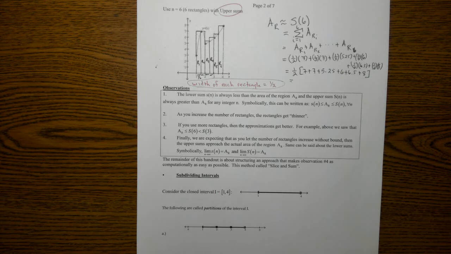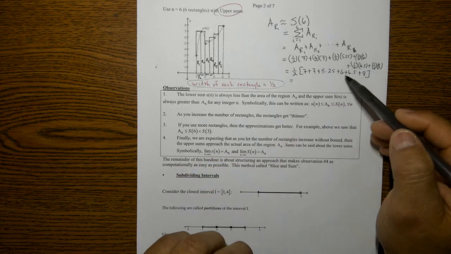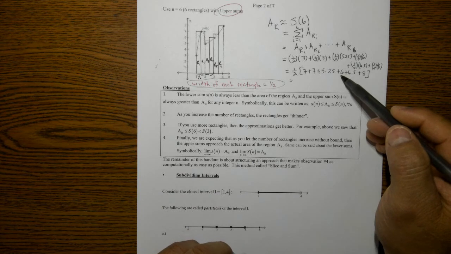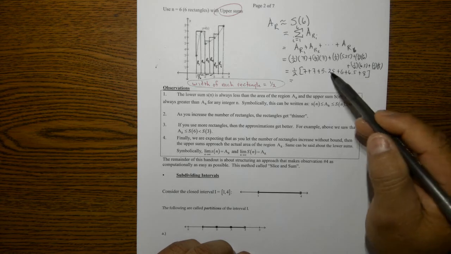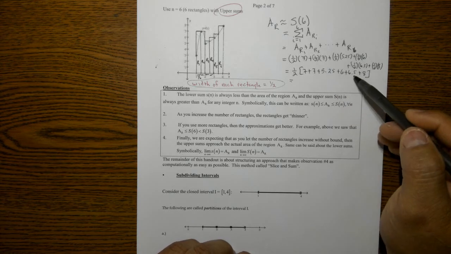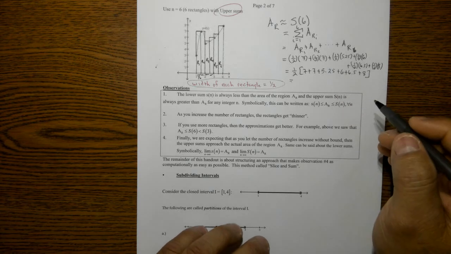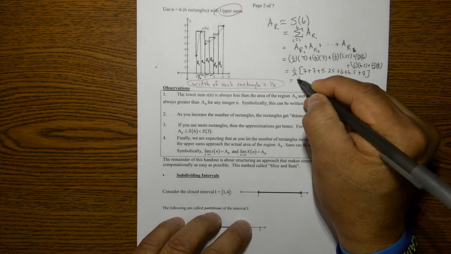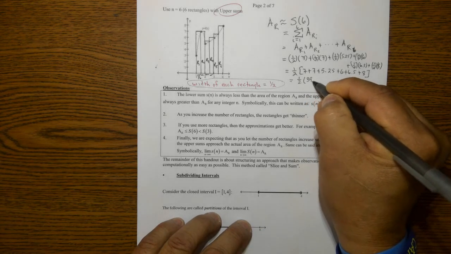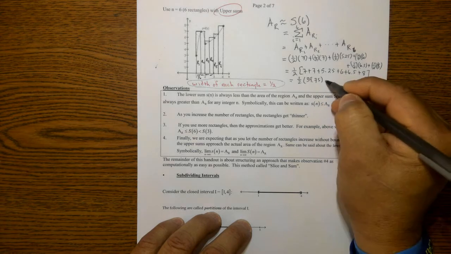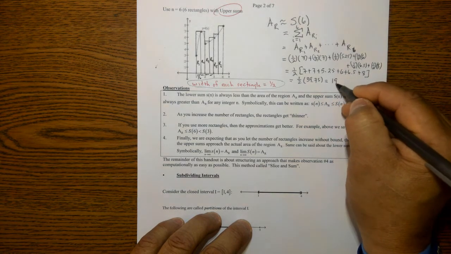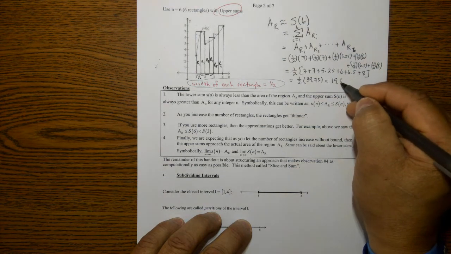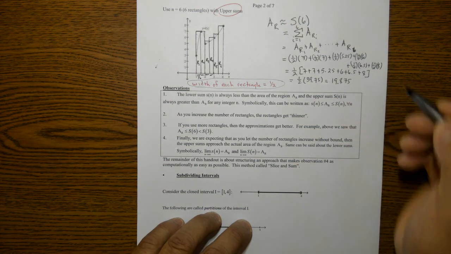And that turns out to be, let's see, that's 14, 20, 28, 28 plus 11.75, and I get 39.75. Then divide that by 2, and you get 19.875.